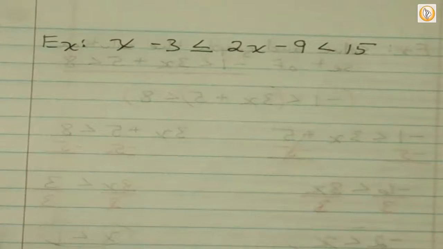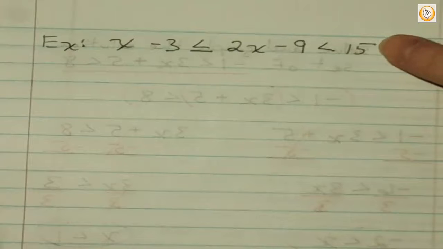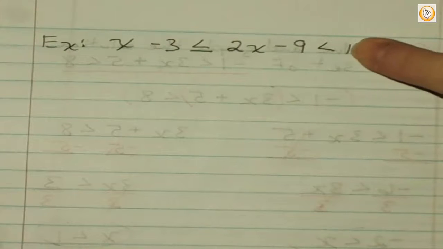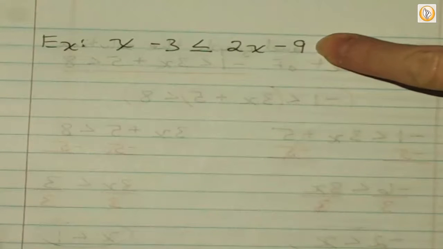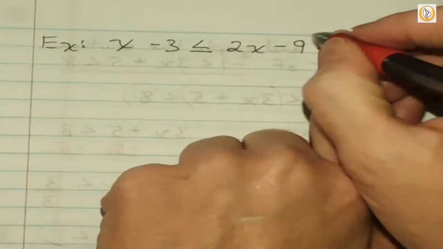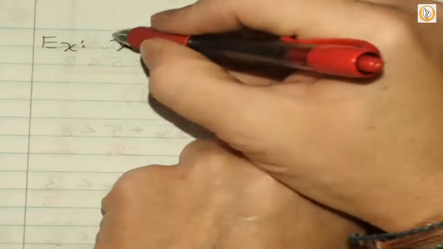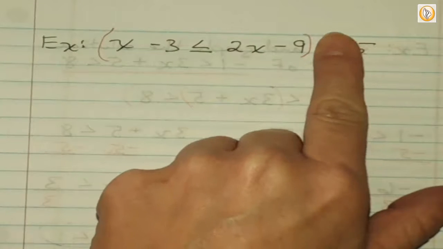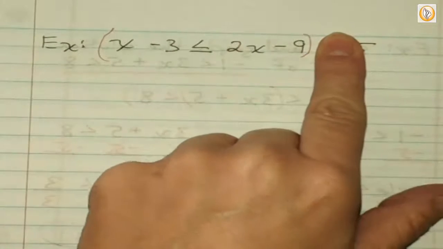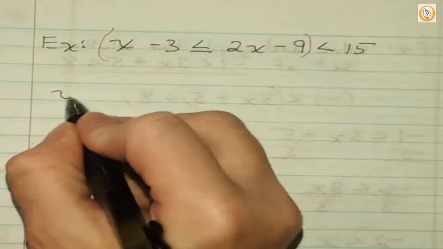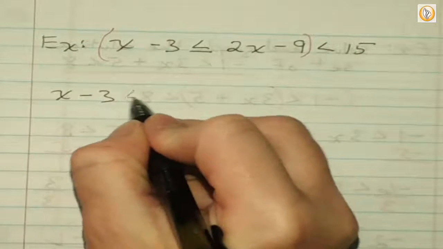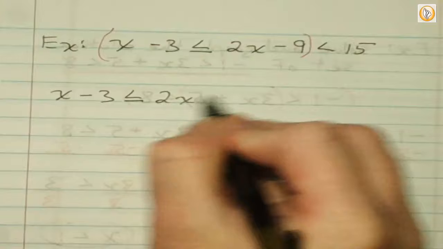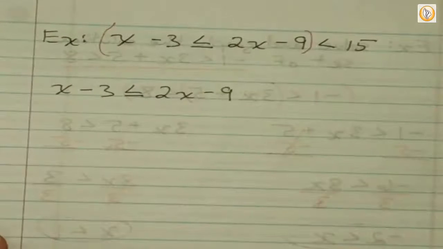Now watch what I do to separate it. If I start over here and cover up just past the inequality, I have this. See, I covered up just past the inequality and I have that. So I'm going to write that whole thing: x minus 3 is less than or equal to 2x minus 9. Do y'all see that? Yes, ma'am.